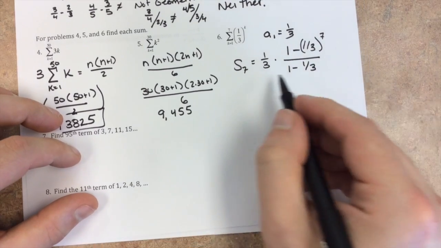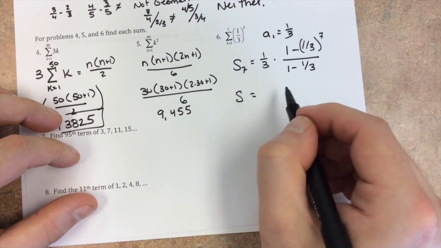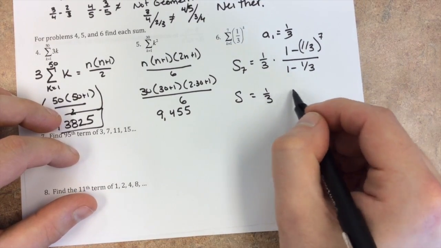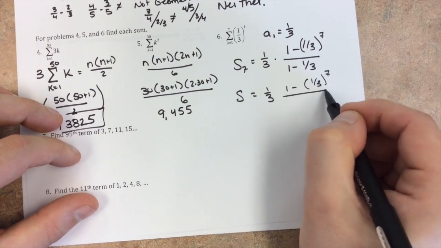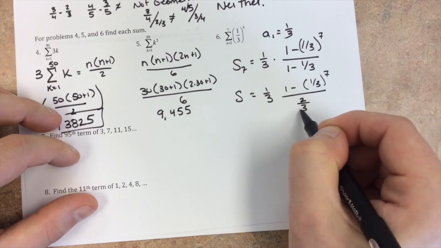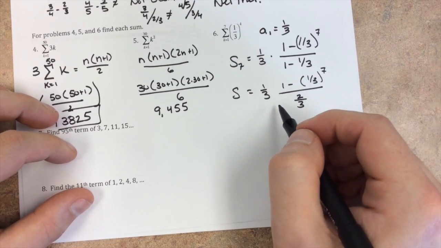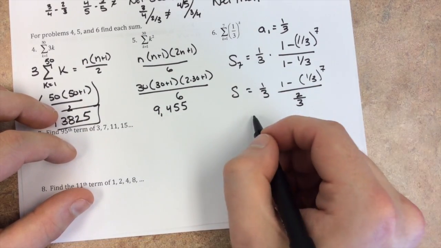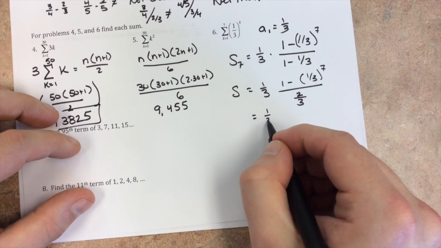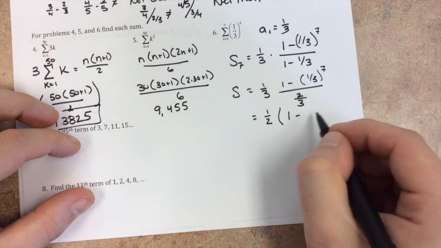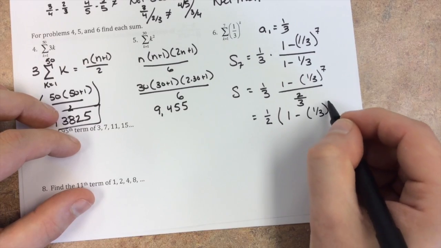That's our formula. So our sum is equal to 1/3 times 1 minus 1/3 to the 7th all over 2/3. If I do a little simplification before I type this in, I get 1/3 divided by 2/3 is 1/2 times 1 minus 1/3 to the 7th.